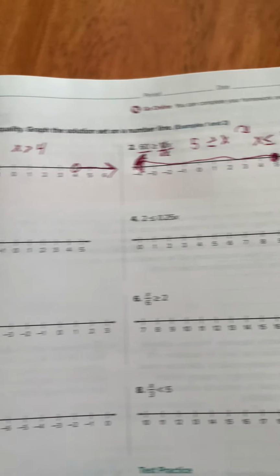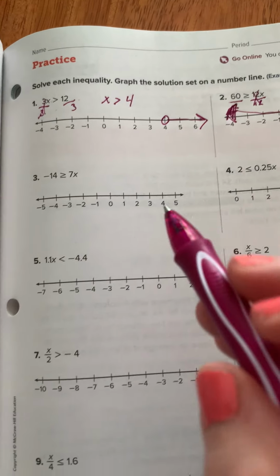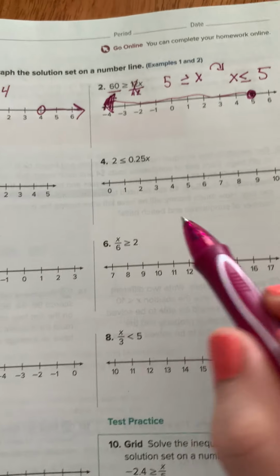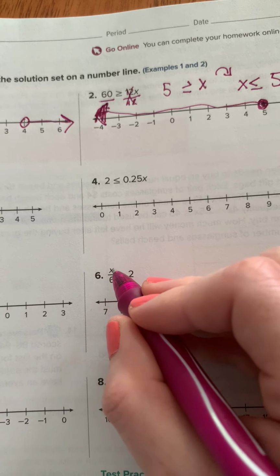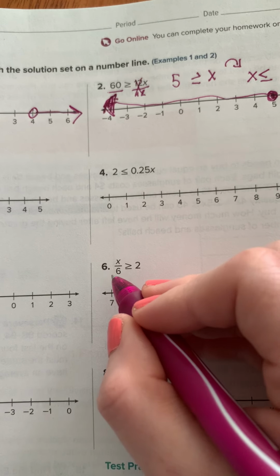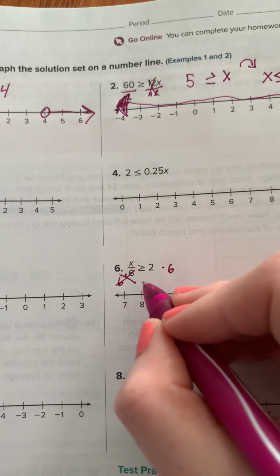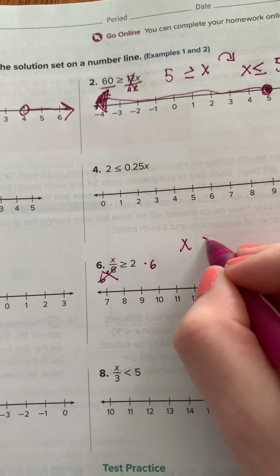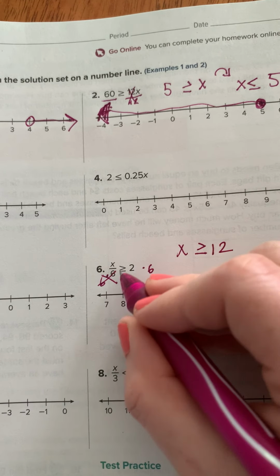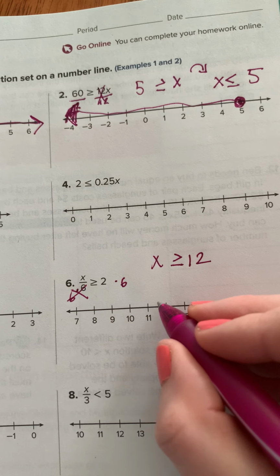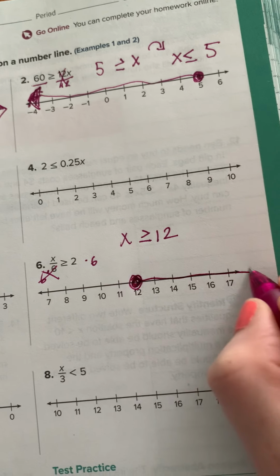Over here, still multiplication, so we're going to switch. I'll come back to that because it's others. All right, here it's division. The variable's on top. So you go times 6 on each side. Okay, this will cancel each other out like we saw on the previous page, leaving x is greater than or equal to, what's 2 times 6? 12. So actually, the ones that look like a fraction are the easiest. You put a 12, you fill in the circle because the line's underneath, and you put your arrow that way.